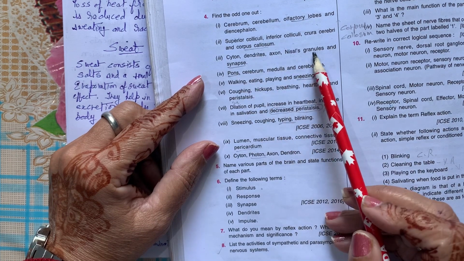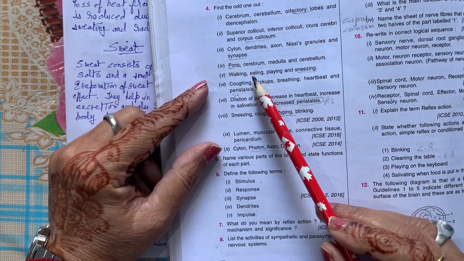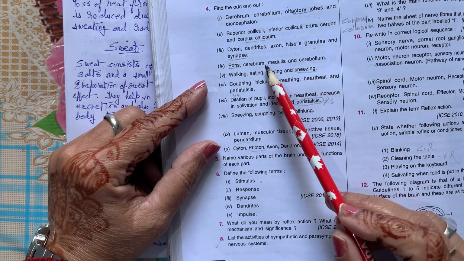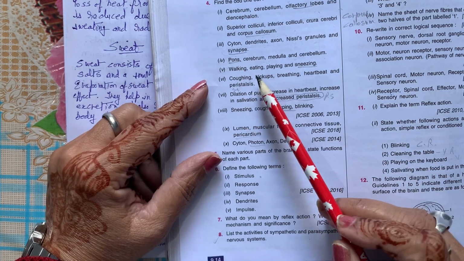Cyton, dendrites, axon, Nissl granules, and synapse. Synapse is the odd one out. They are the parts of nerve cells. Cerebrum, medulla oblongata are the main parts of the brain. Pons is the accessory part.